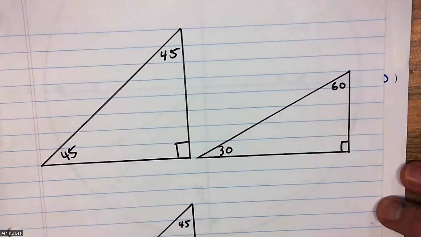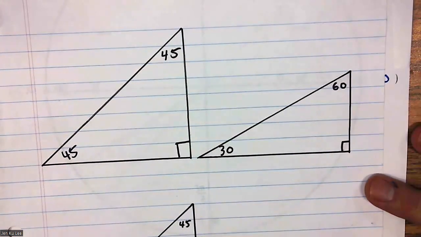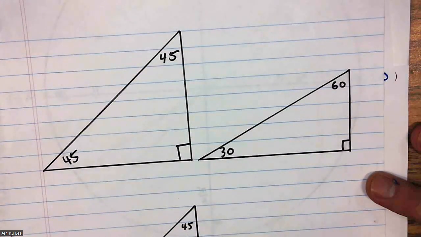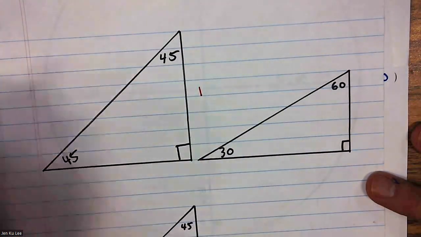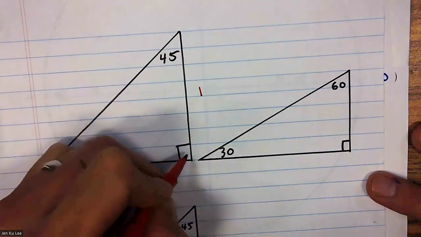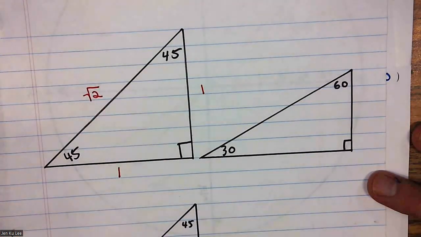In a 45, 45, 90, what is the ratio of the sides? It will be 1 across the 45, 1 across the other 45, and across the 90 is square root of 2, right?